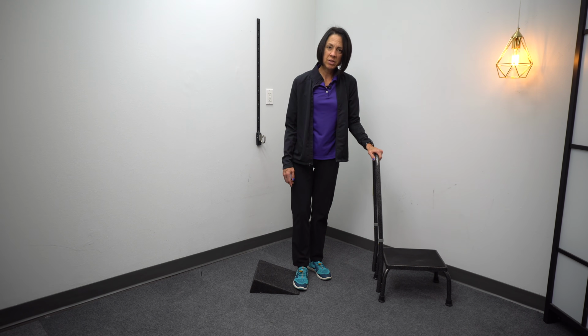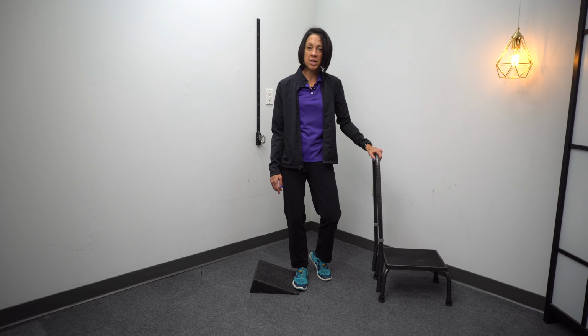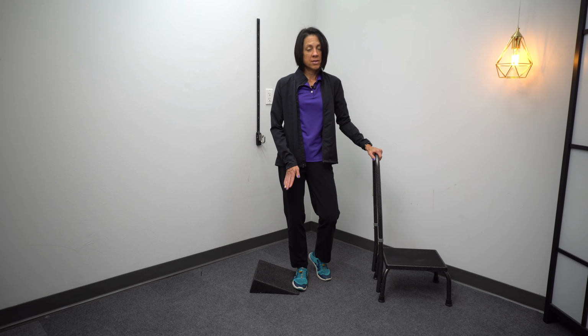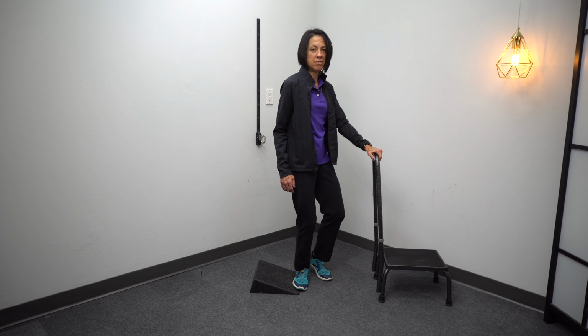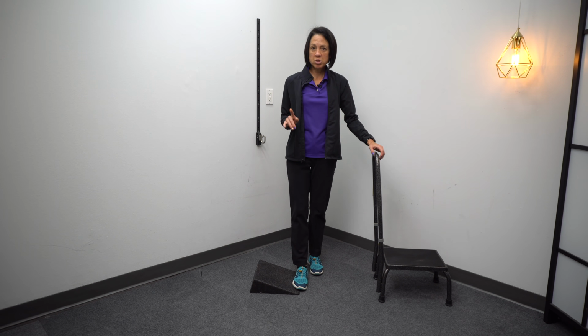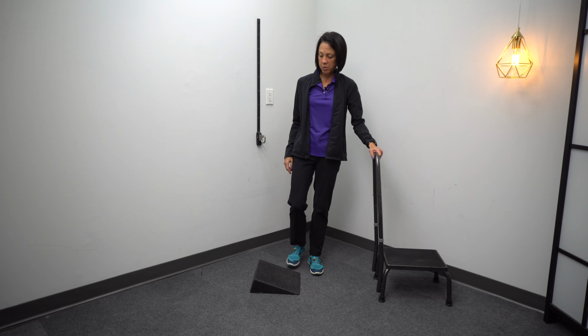But if you just have a little bit of a lift on the outside of that foot, and your knee stays neutral, then that's really where you want to stop. You don't want to go to a point where your knee is caving inward. Okay, so that's stretch number 2 with this first tool that we're going over.